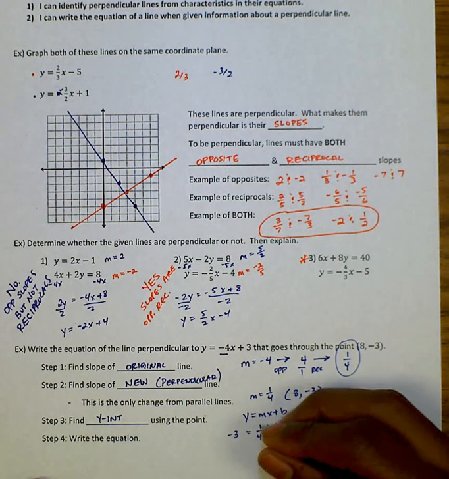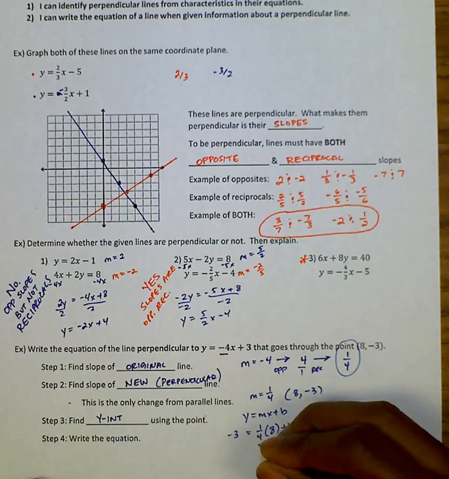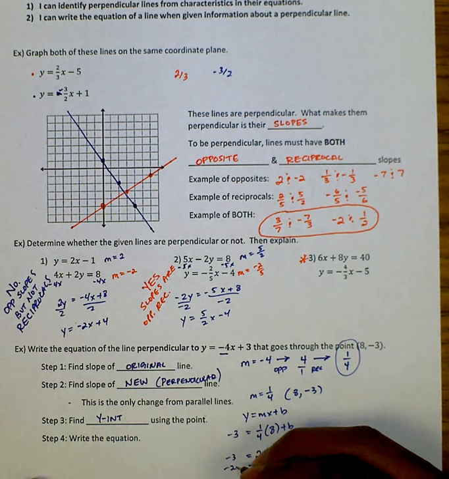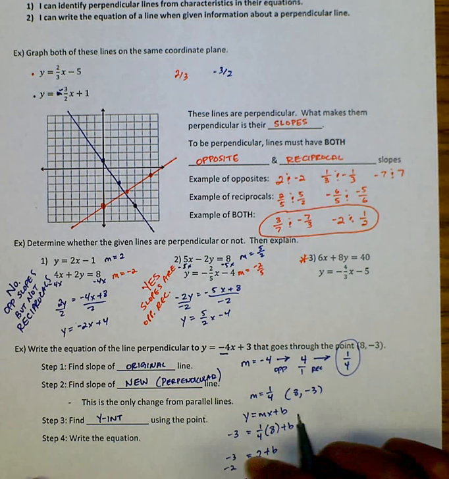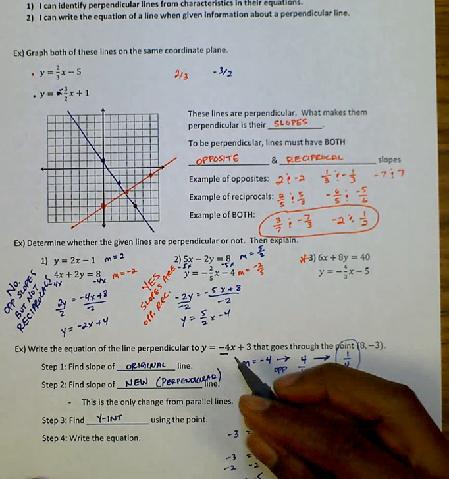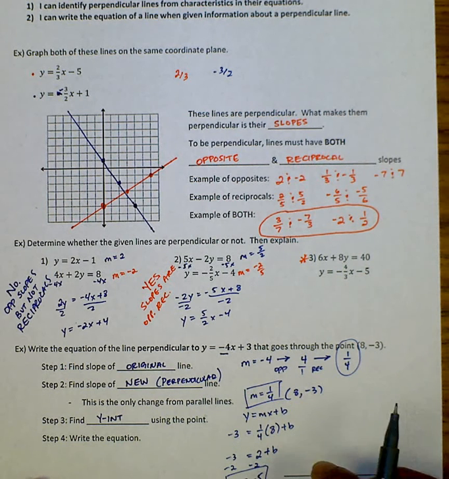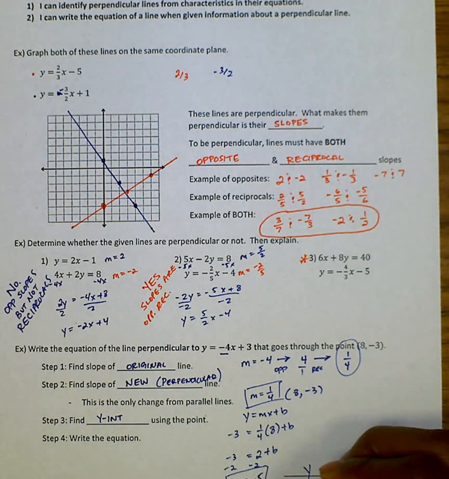1/4 times 8, 8 over 4, or 2, plus b equals negative 3. Subtract 2 from both sides, and b will be negative 5. And so we have our new slope, perpendicular slope, opposite reciprocal slope, and our y-intercept that we just solved. So the equation for our new line will be y equals 1/4 x minus 5.